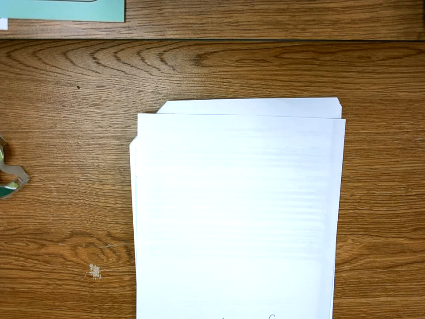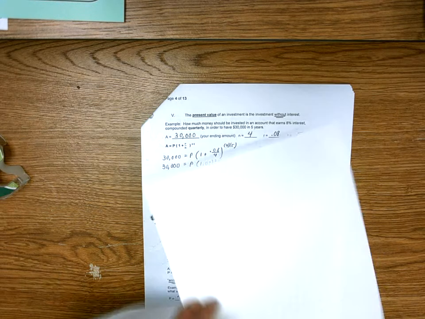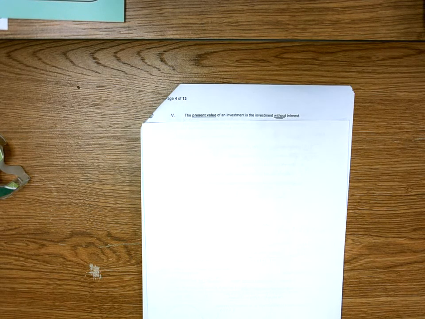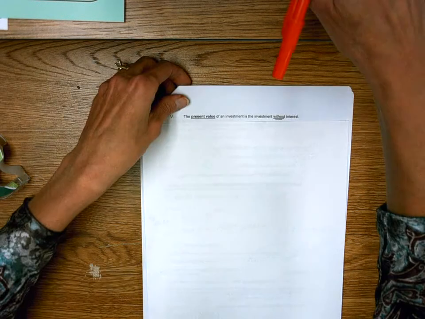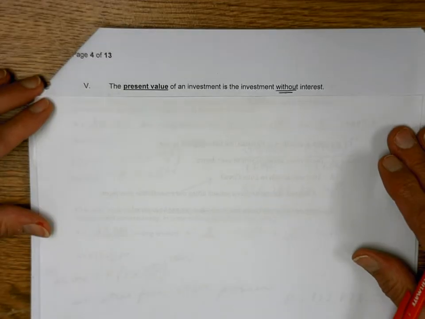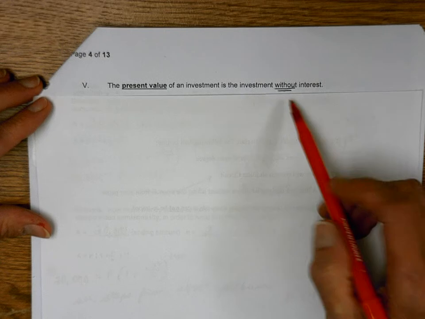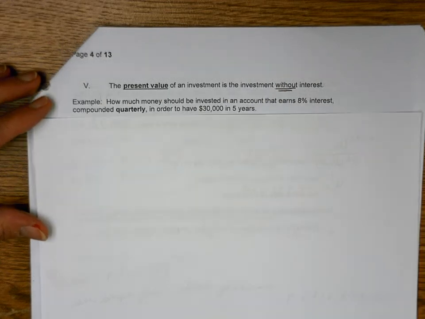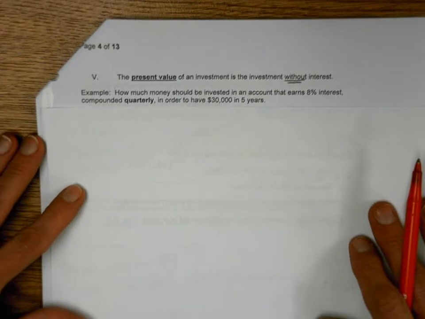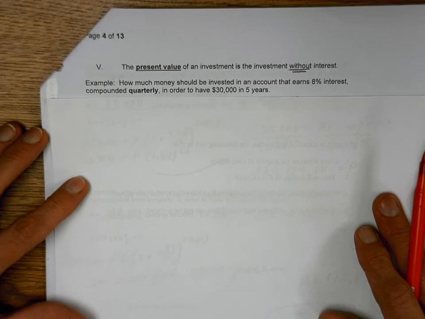And we are going to start with talking about present value. So let's look at that first problem. Okay, present value of an investment is the investment where no interest has been added. Okay, definitely want to highlight that. So we're going to do a problem that deals with present value.